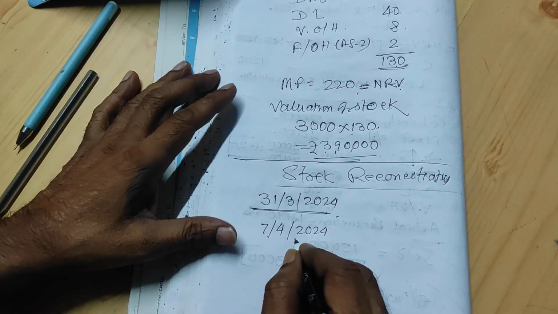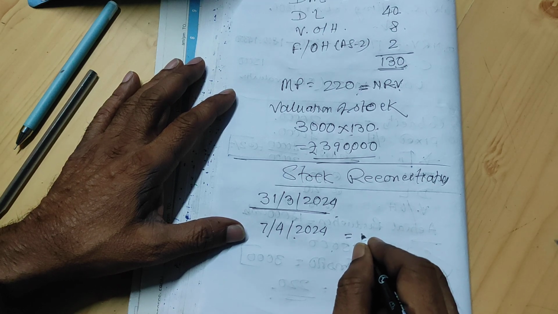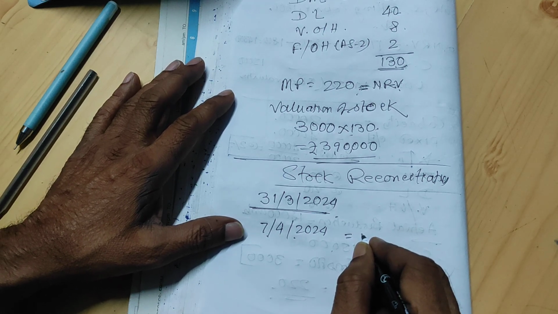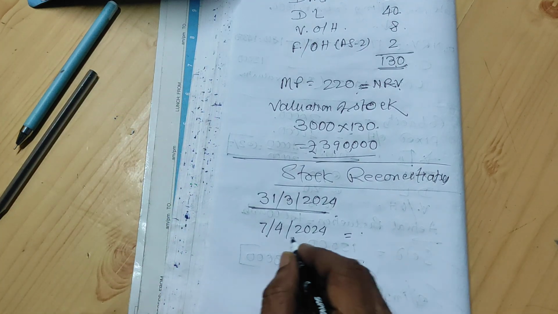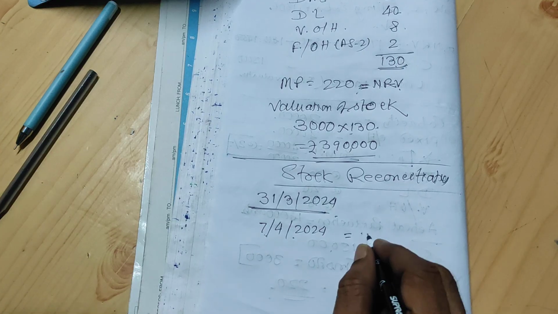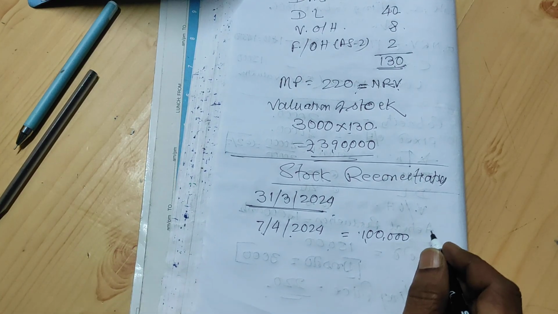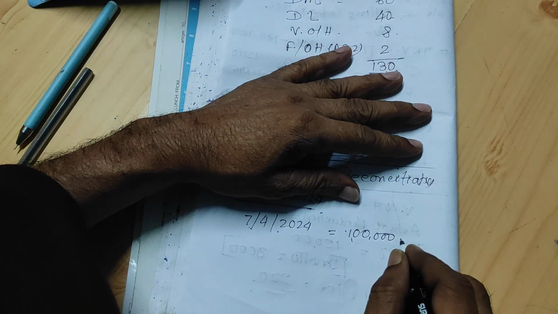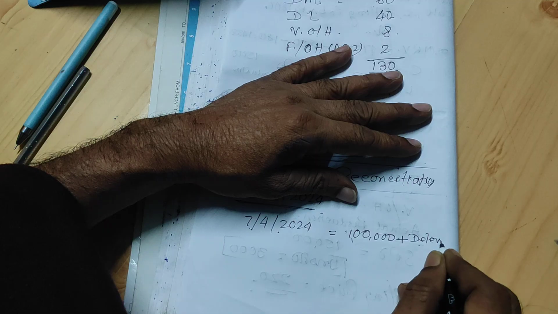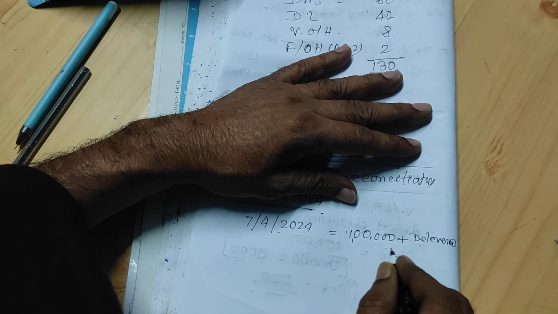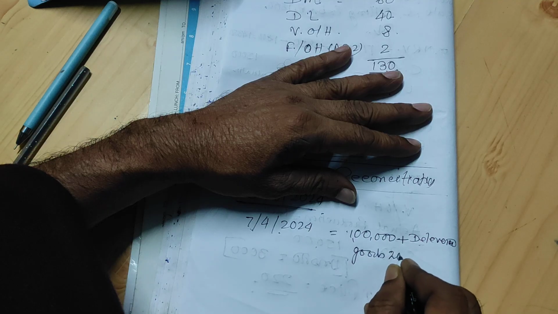So on 7/4/2024 there is a valuation taken by the stock taker, that is that very officer who visited on 7th April and got a valuation of suppose 1 lakh rupees. Fine. In the meantime some goods have been delivered, so that delivered goods you have to add. Suppose it is 20,000 rupees.